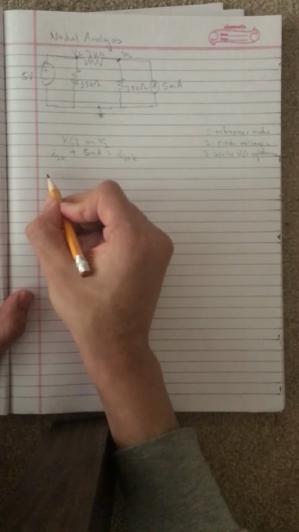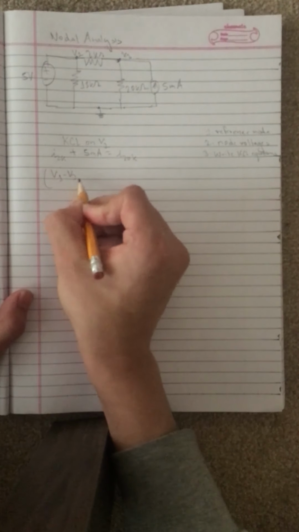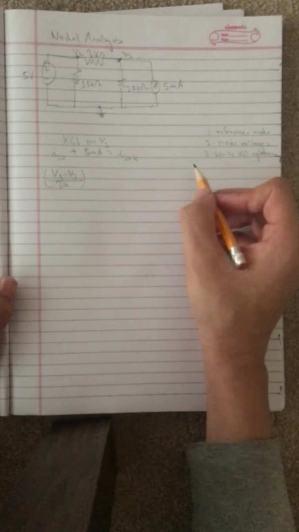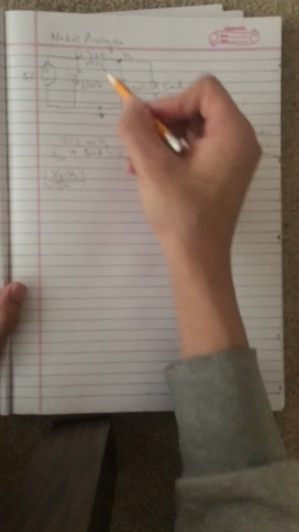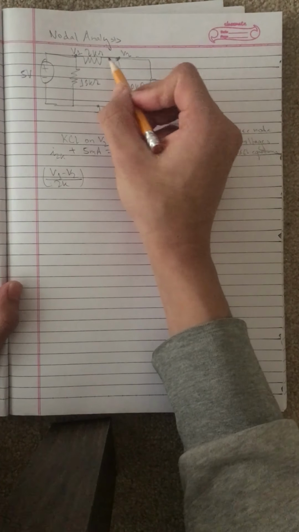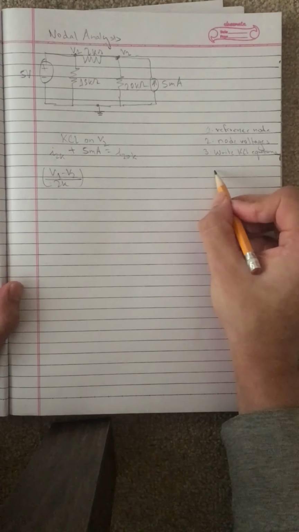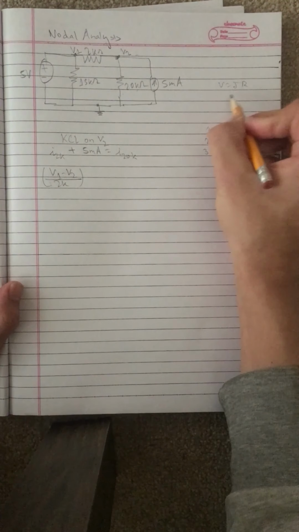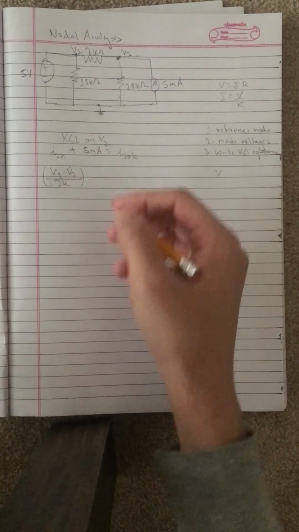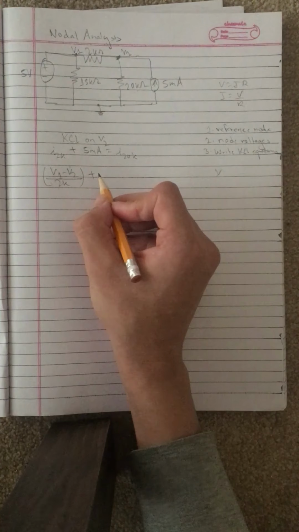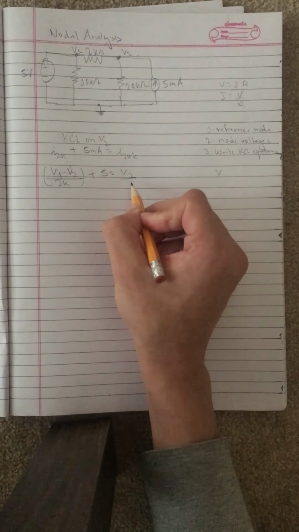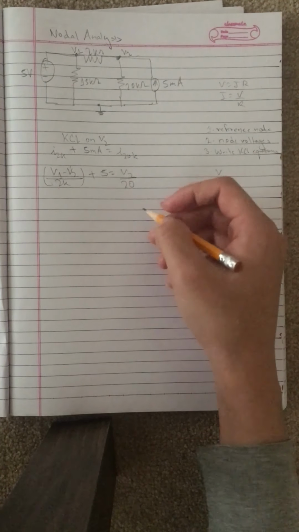So we can solve that. This is just Ohm's law, V equals IR, and we know that I equals V over R. The voltage across this point right here will just be V1 minus V2, and the resistance is 2K. So the current is voltage over resistance: (V1 minus V2) over 2K, plus 5 equals, and the current here will be V2 over 20K.